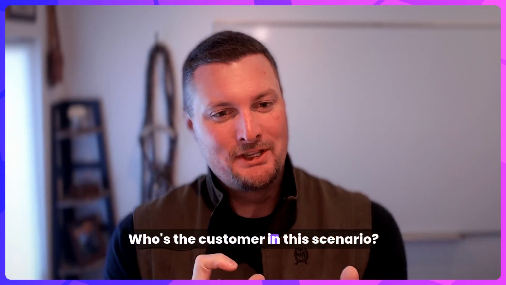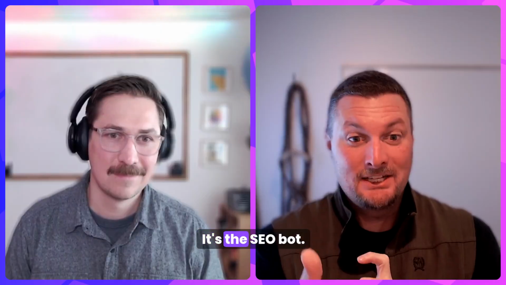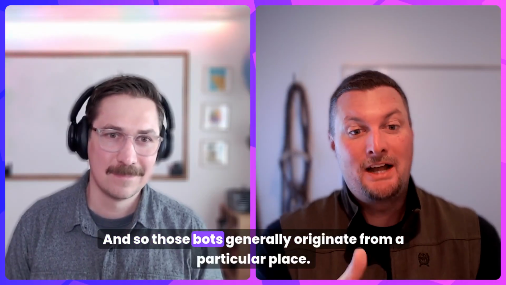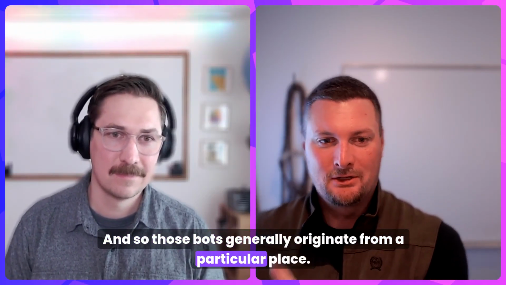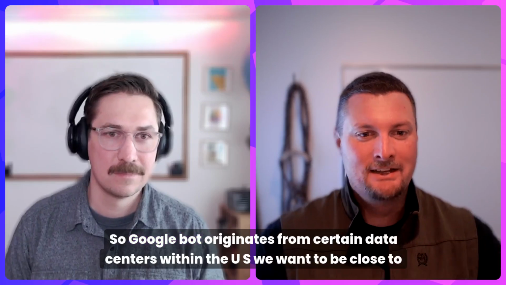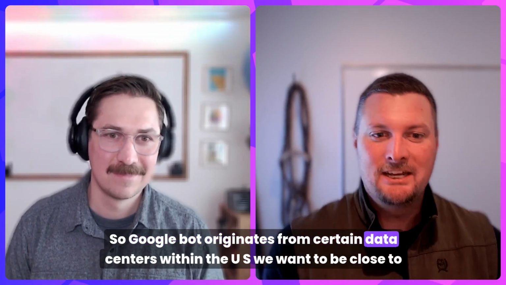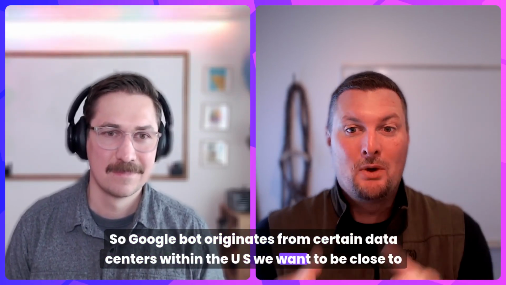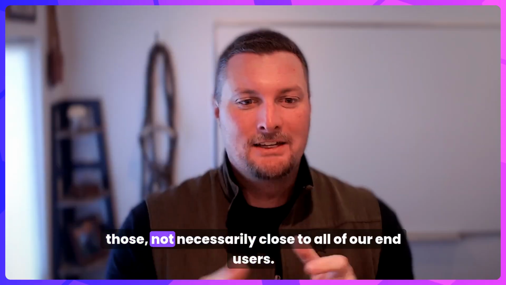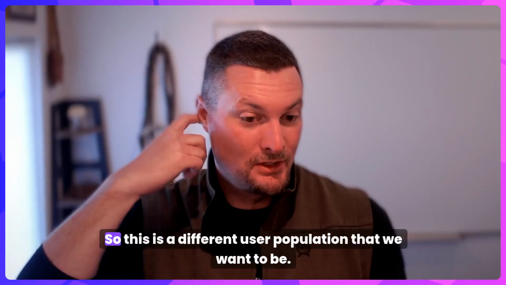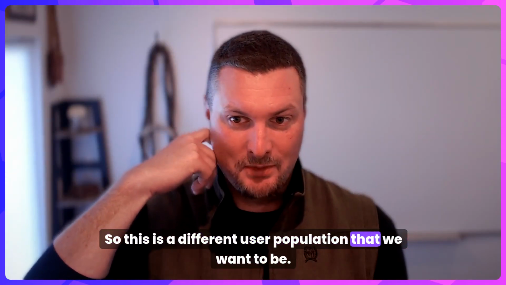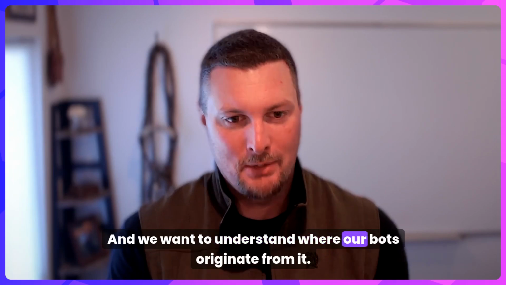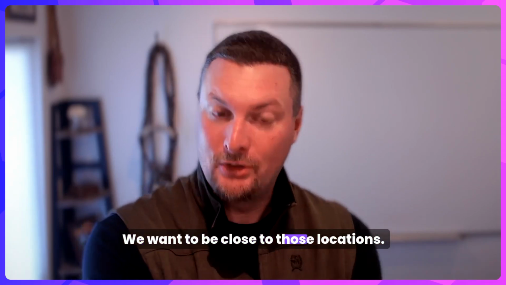Who's the customer in this scenario? It's the SEO bots. And so those bots generally originate from a particular place. So Googlebot originates from certain data centers within the US. We want to be close to those, not necessarily close to all of our end users. So this is a different user population, and we want to understand where our bots originate from, and we want to be close to those locations.